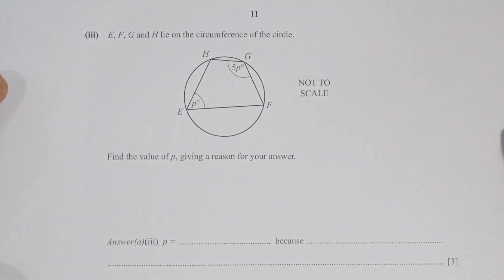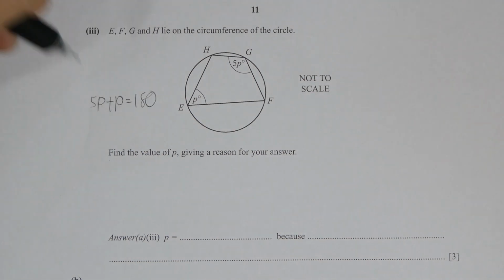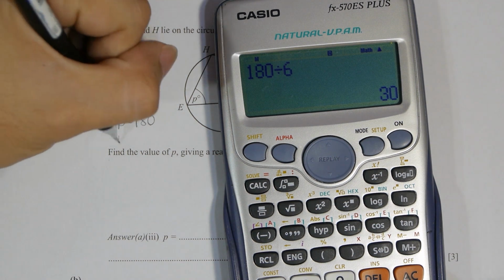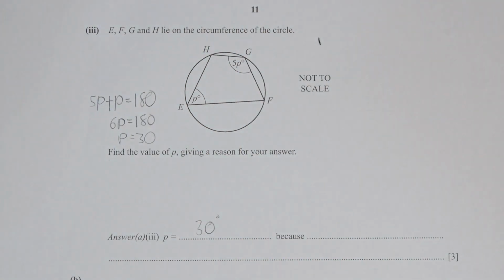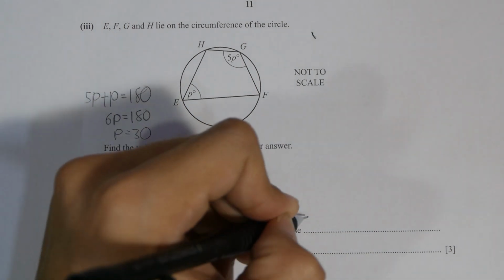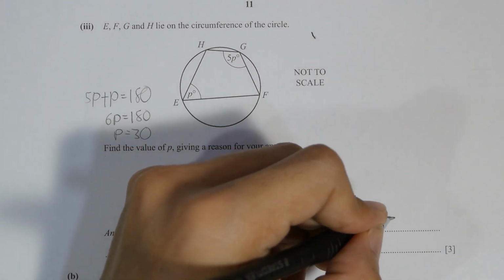Question 3. This one is a cyclic quadrilateral, hence 5p plus p will equal 180. So p's value after the calculation will be 30. So angle P is 30 because it is a cyclic quadrilateral where opposite angles add up to 180 degrees.